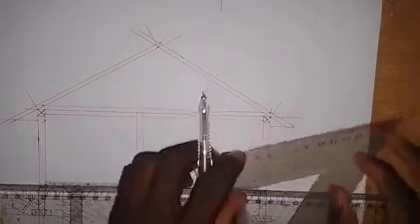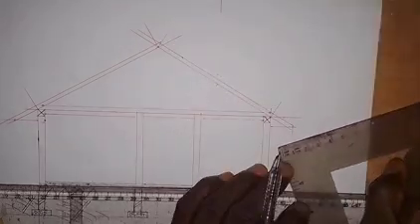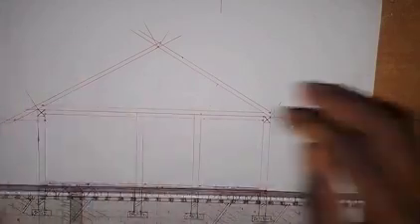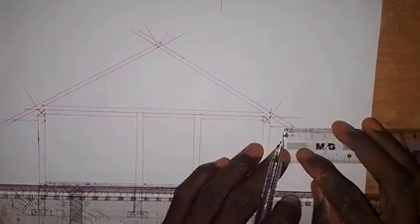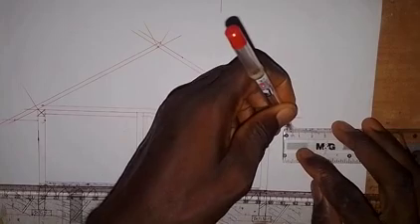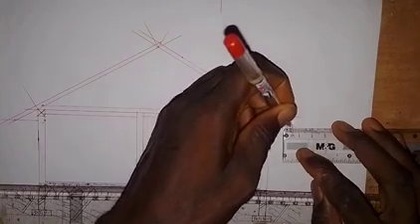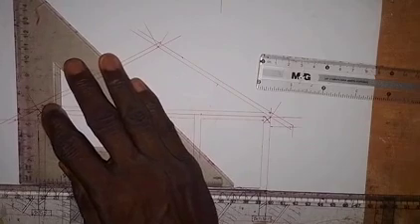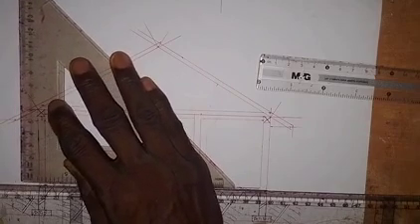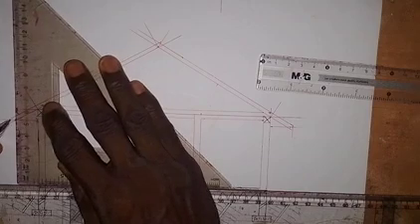Okay, and also, so I just move away, taking like 2 millimeters to this side. So this is 2 millimeters. I'll also come here and draw a vertical line down from this end like this.